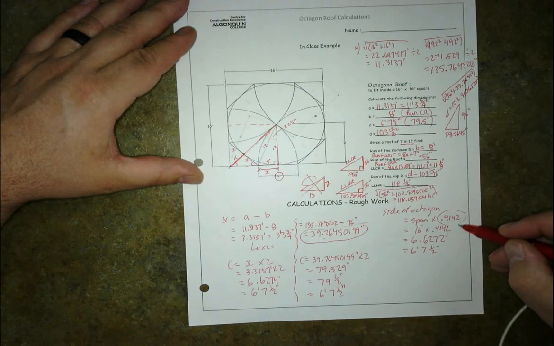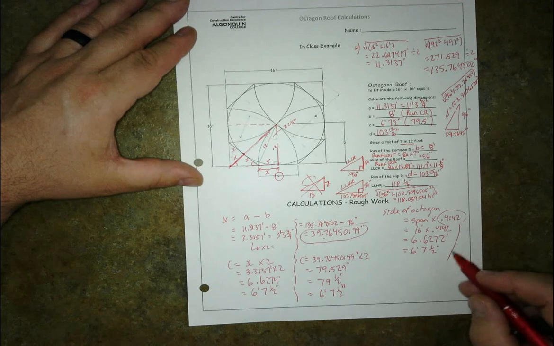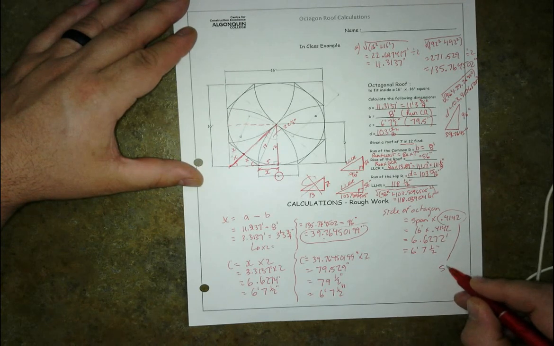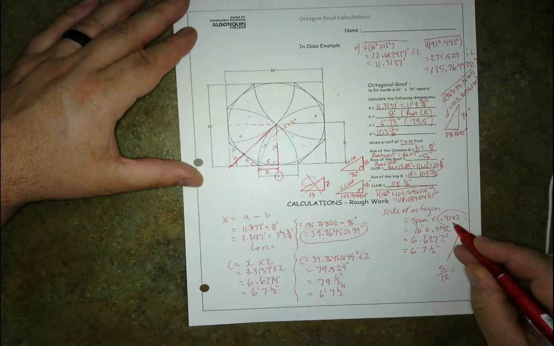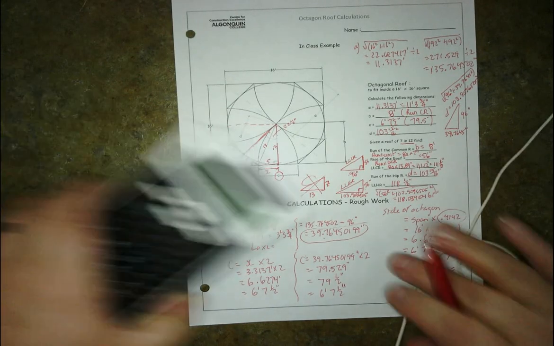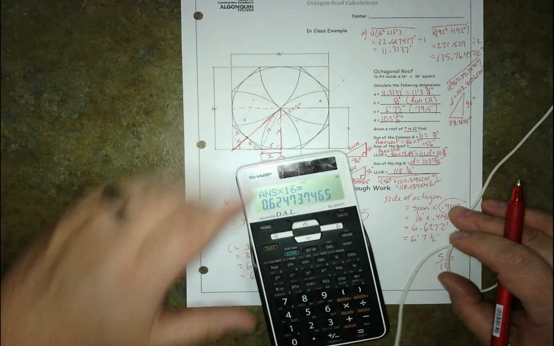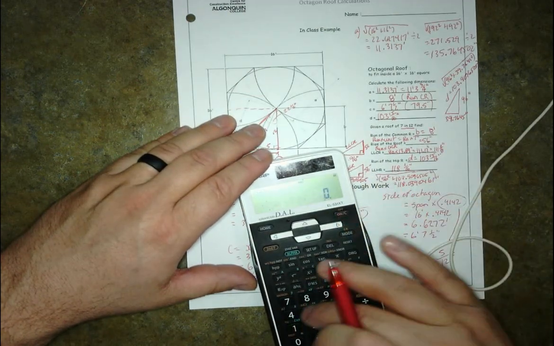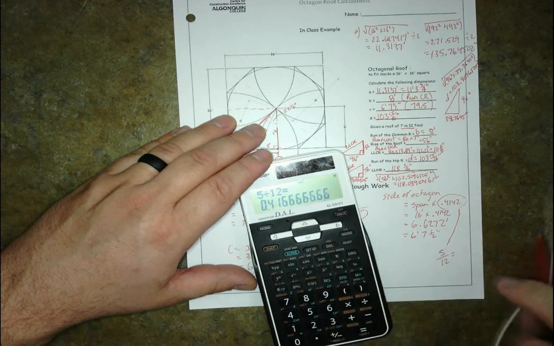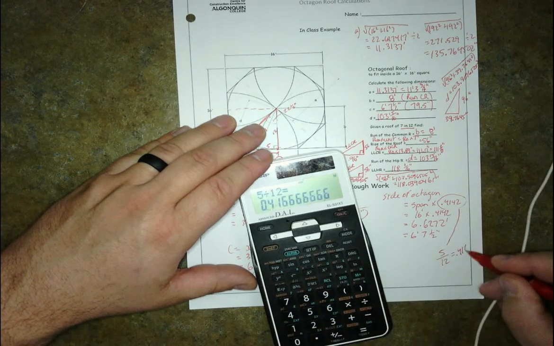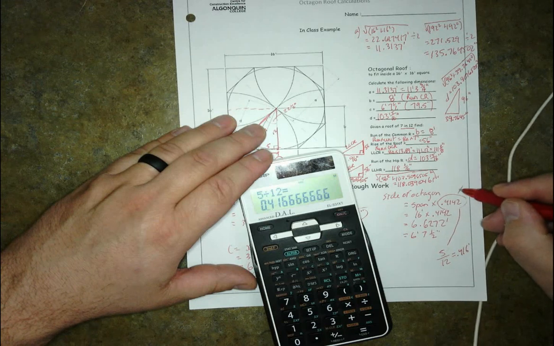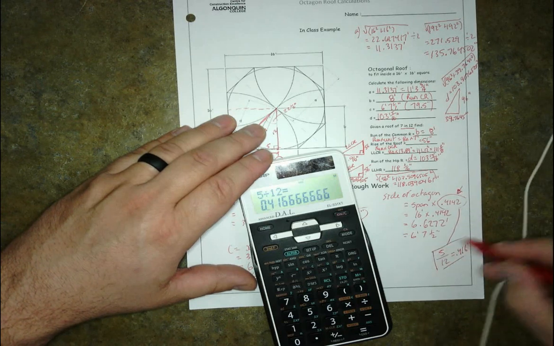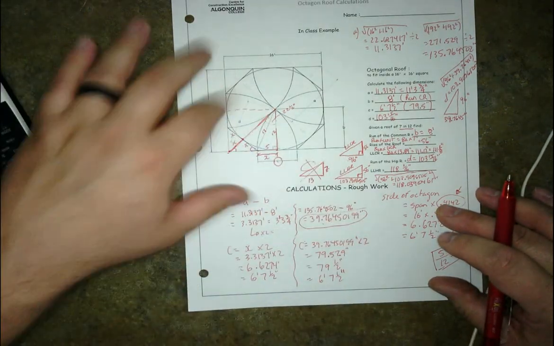So if we look at this 0.4142, where does that come from? It's a little slightly off, 5 over 12. But if I go 5 divided by 12, it gets me pretty close to that. Right? So if I go 5 divided by 12, I get 0.416. Just slightly off. This is more accurate. This is close. So it kind of all gets linked together there.